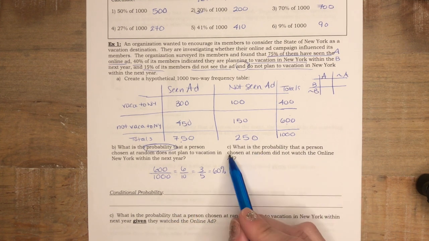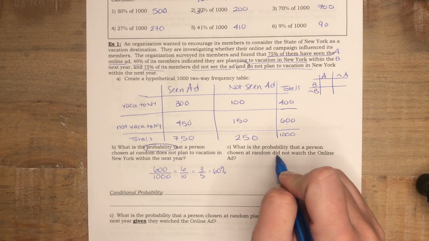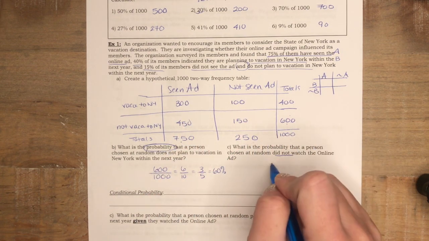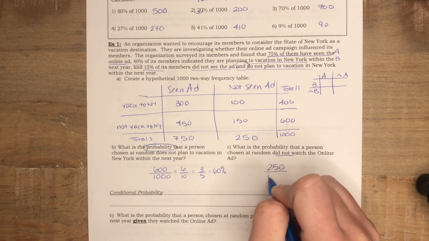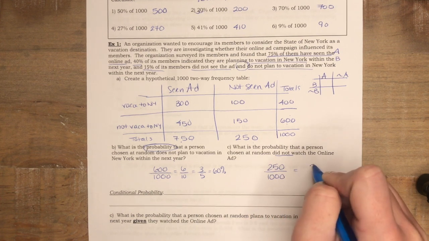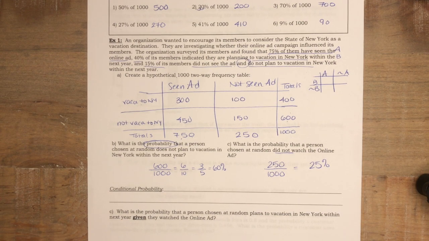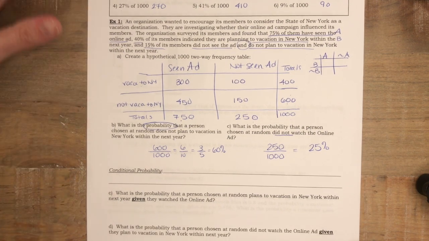What is the probability that the person chosen at random did not watch the online ad? So did not watch the online ad is 250 out of 1,000. Again, you can write it a whole bunch of ways. You can write 25%, whatever you want. But the conditional probability, that is going to be like yesterday.